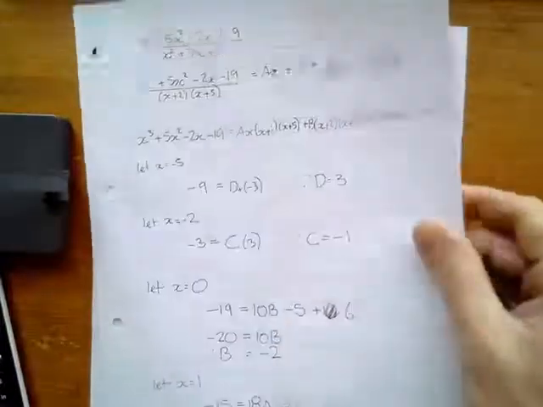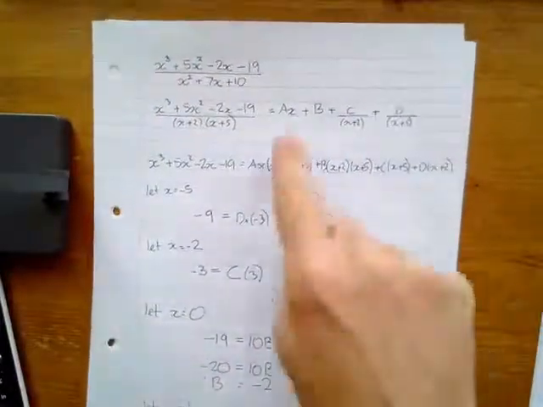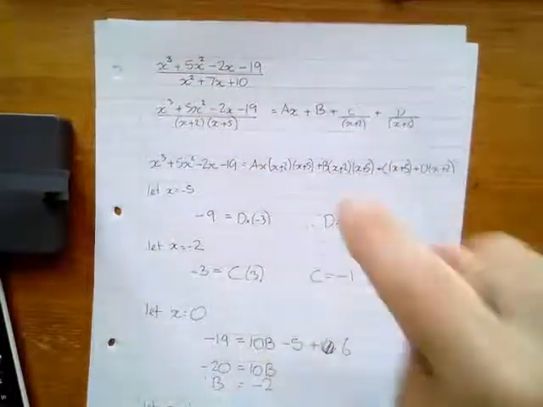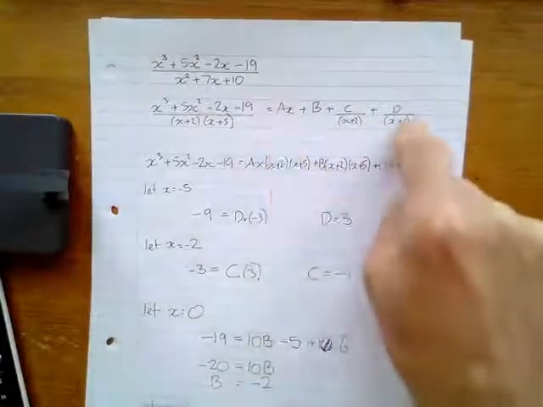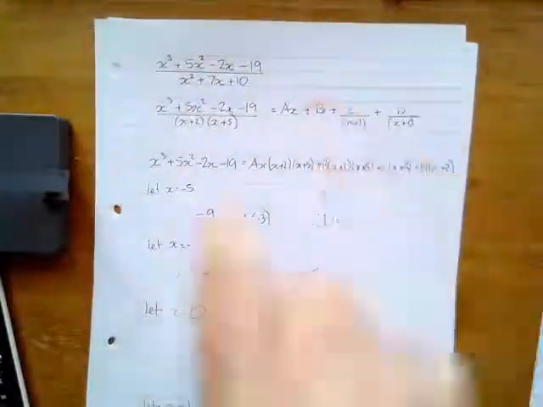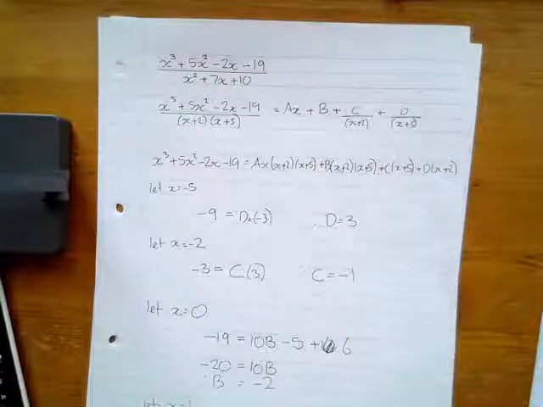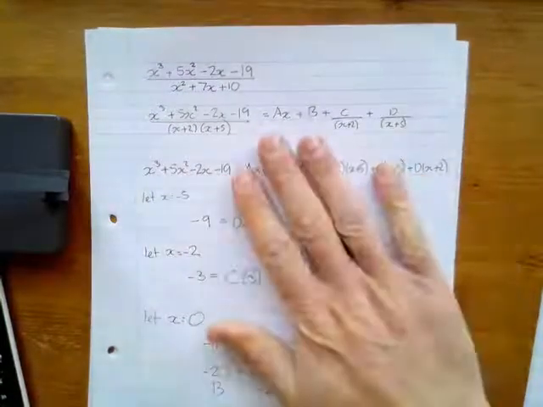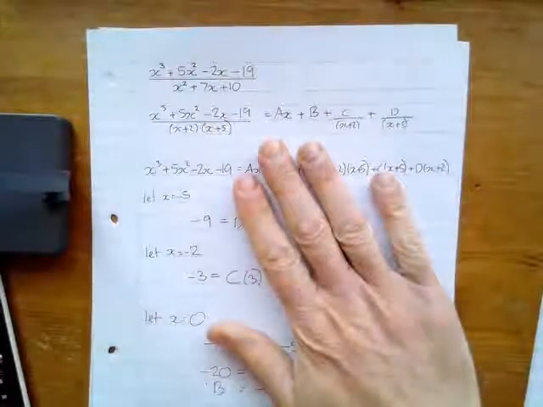Right, again, Sir's being lazy. You should now write this out in full using the a, b, c and d values that he's just found. And that would be the correct answer. That and that would be equivalent. You'd be able to integrate that. Boom. Job done.